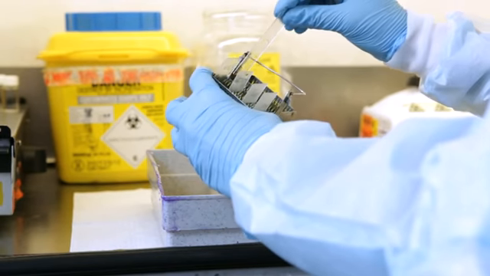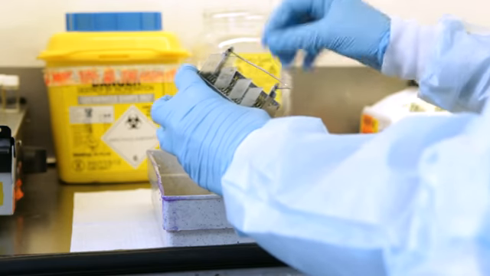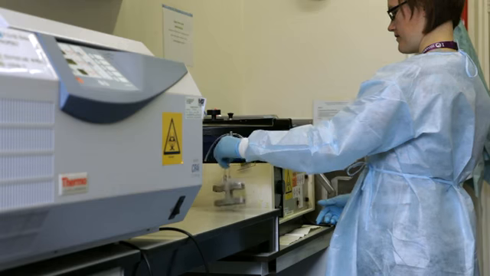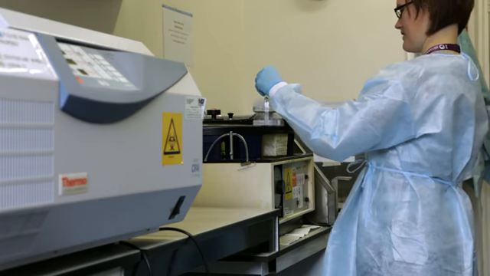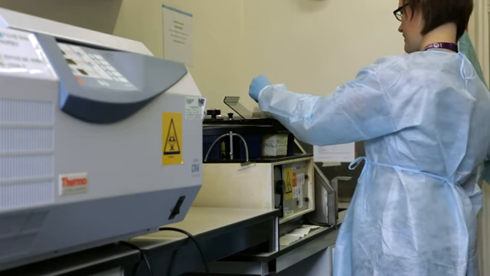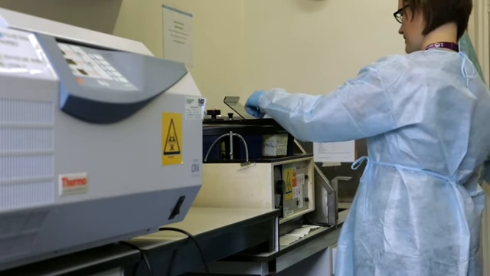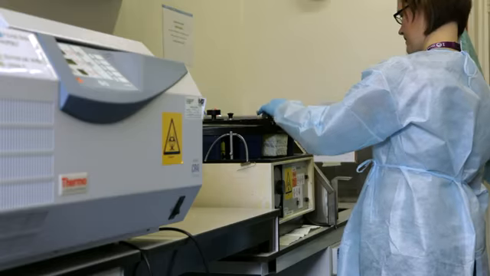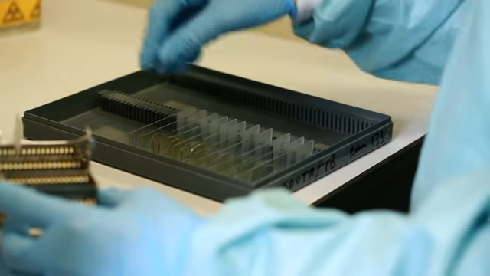The slides are placed in a cassette and loaded onto a staining machine, where they are stained with Auramine O. A positive and negative control slide is included on each run. The staining process takes approximately 35 minutes. Once air dried, the slides are ready to read.